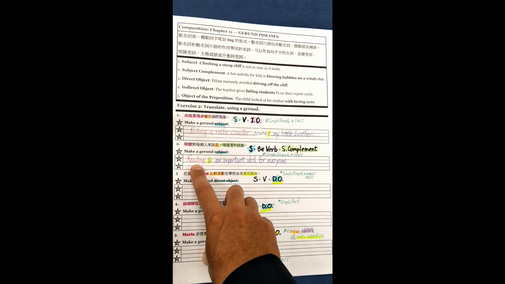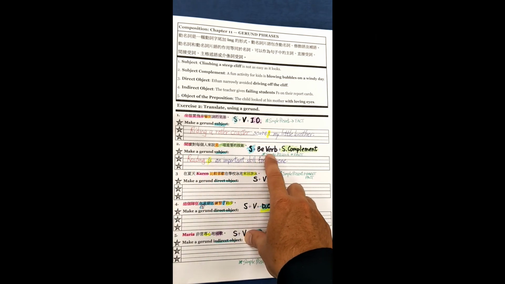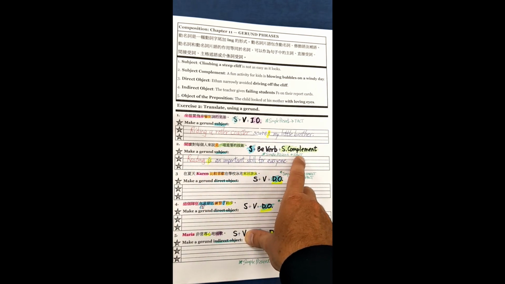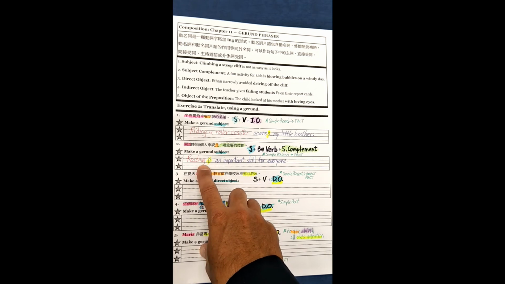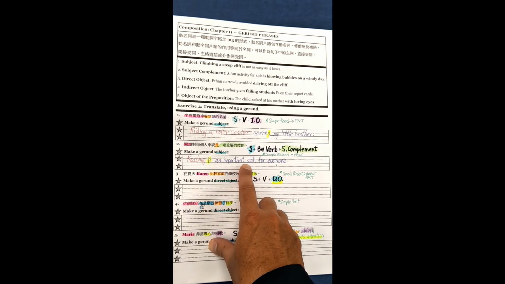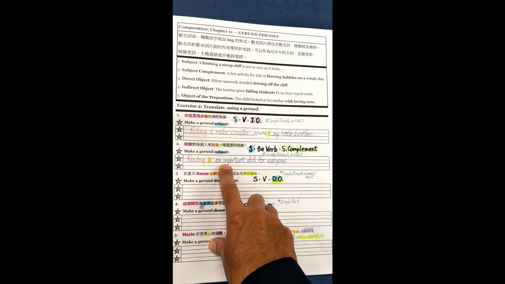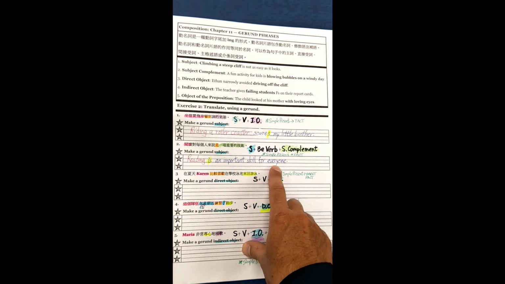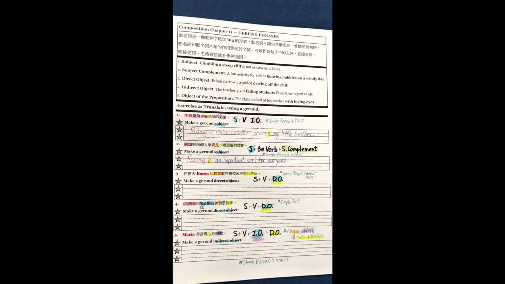All right, remember our sentence pattern is subject plus be verb plus subject complement. So reading, remember reading is one event, one idea, so be verb is. Reading is an important skill. Look here, important is an adjective, so we have an important skill for everyone. All right, let's look at number 3.